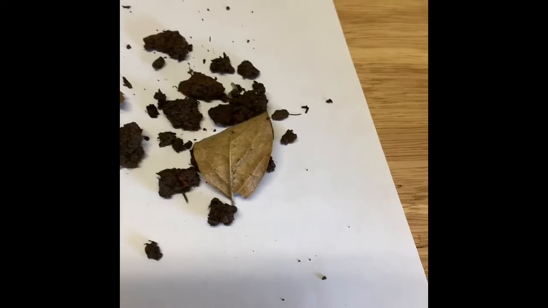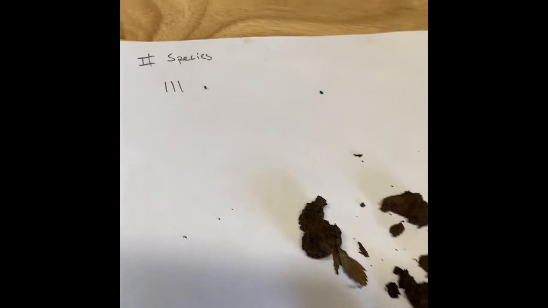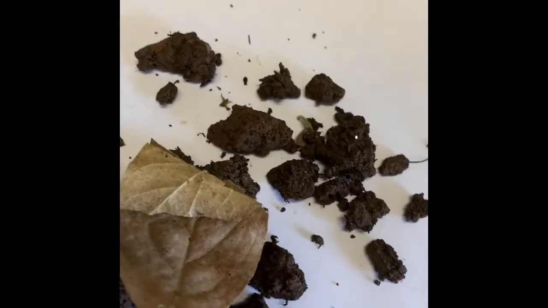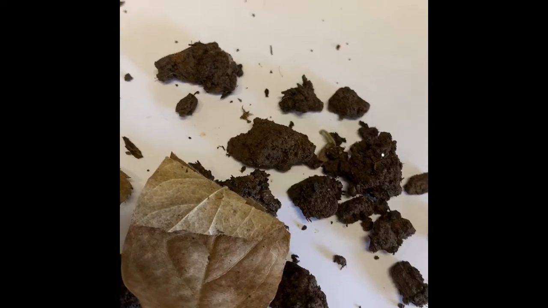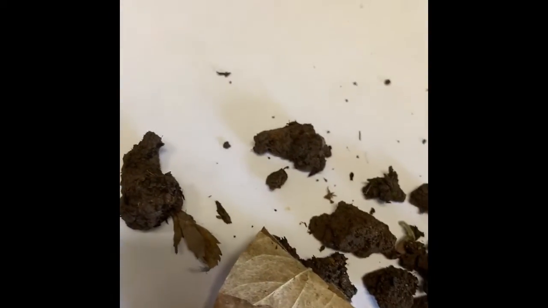All right, guys, so what you can see is we are going through just a tiny bit of stuff at a time. I have a piece of paper that I've dumped all this onto so I can keep track of species and total number of individuals. I need to add that total. So now we have 3 total species, 3 individuals, and I'm just combing through. You know, I might miss things, but I'm going to try to take my time and go through this material because I want to get as accurate of a count as I possibly can. Okay, so we'll see what we get.